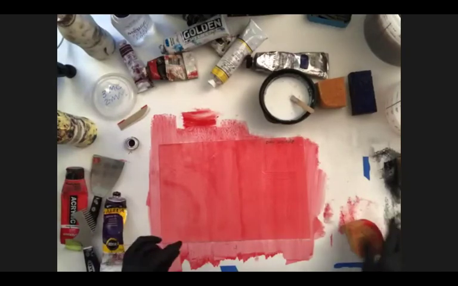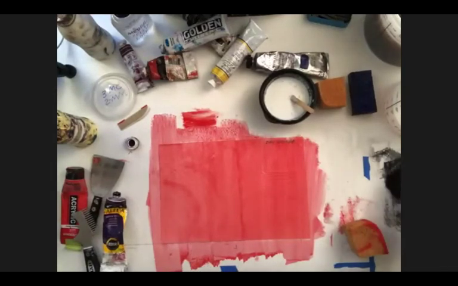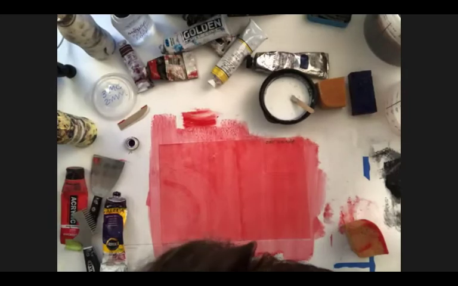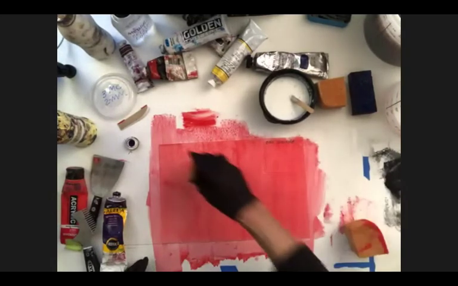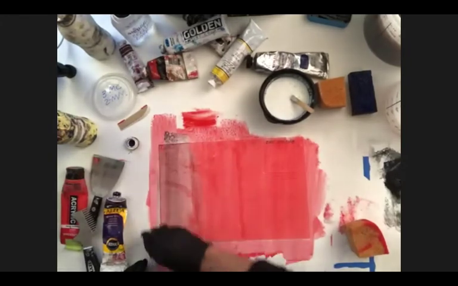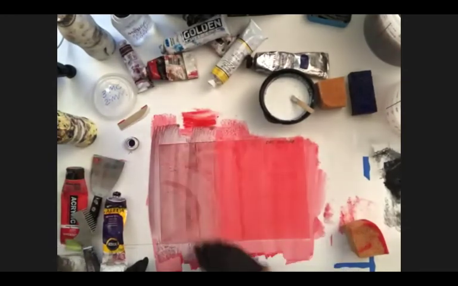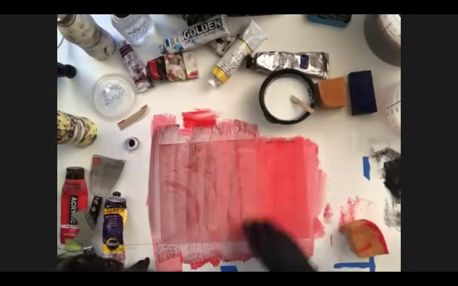So this is a place where I might use this sponge that I put in just the tiniest bit of sumi yesterday. Will mix with the wet on wet color.